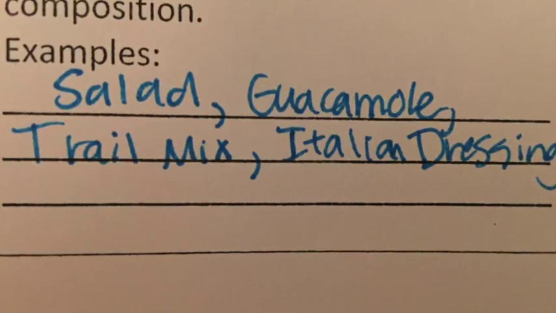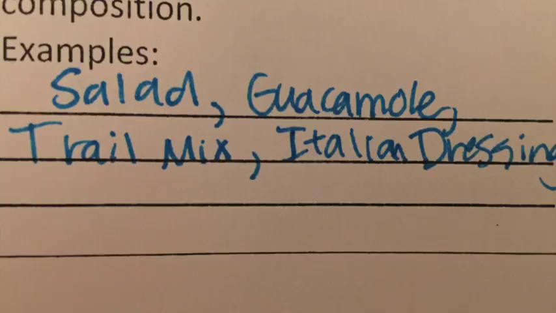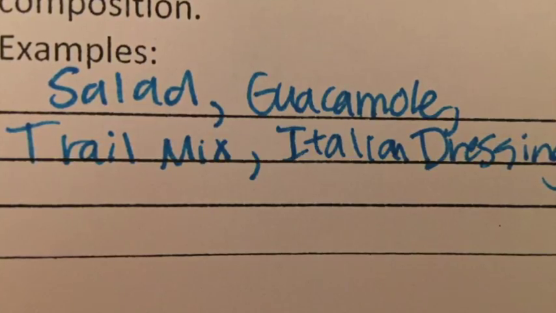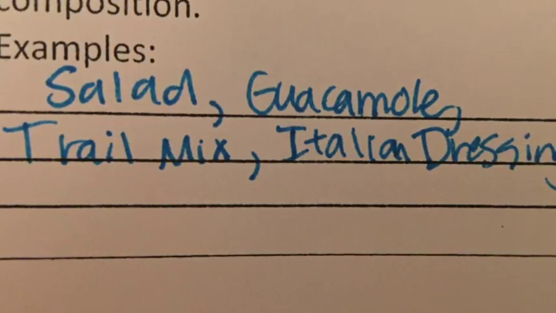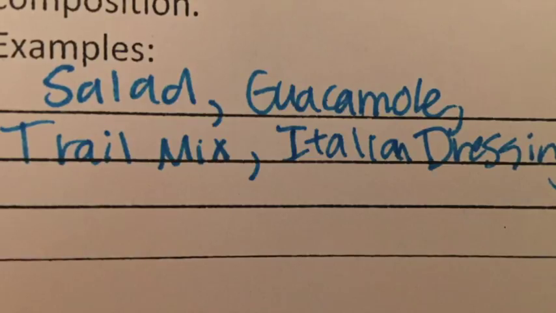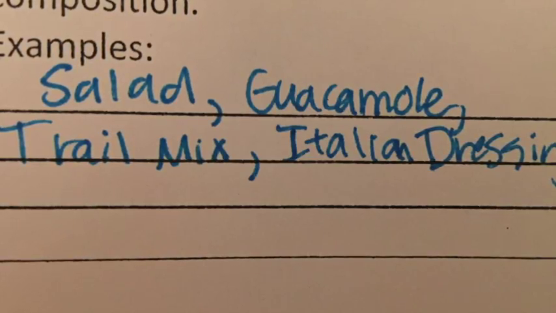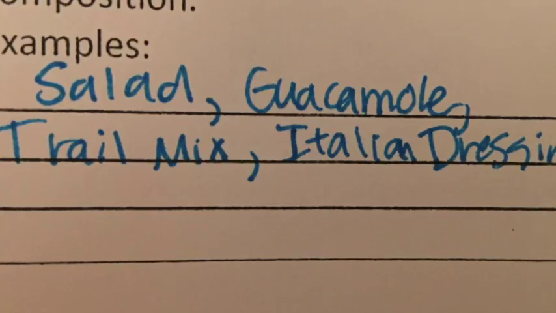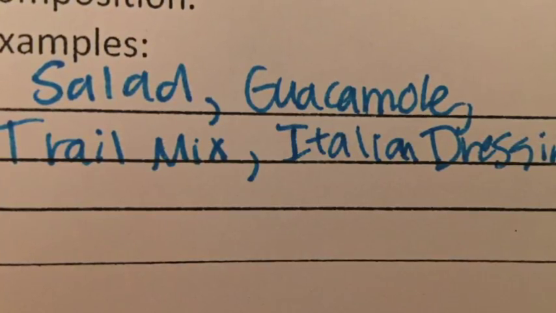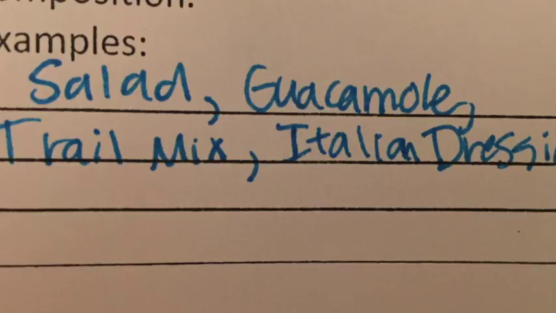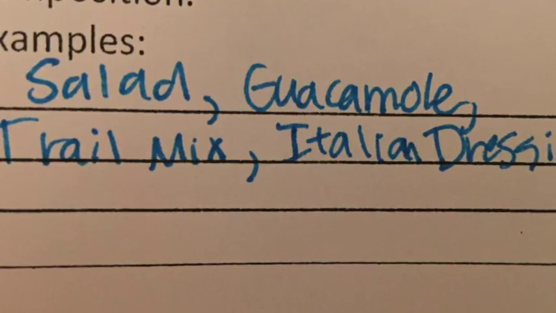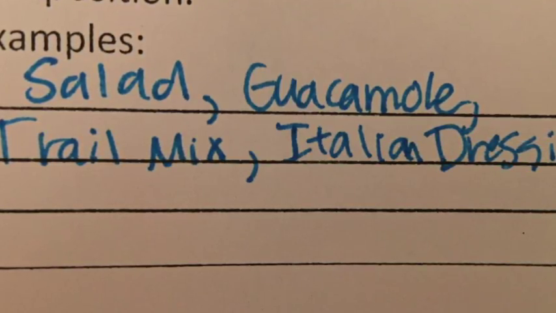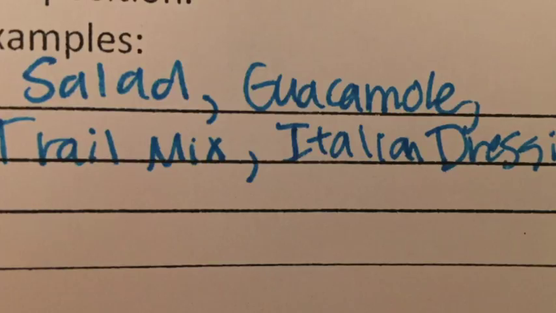One of the things that you can remember is if it settles, if you have to shake it up or stir it up, then it's a heterogeneous mixture. So things like Italian dressing, orange juice that settles, it's got separate layers, so it's a heterogeneous mixture if it naturally settles. Or if you can see the pieces. So those are how you can tell if something is a heterogeneous mixture.